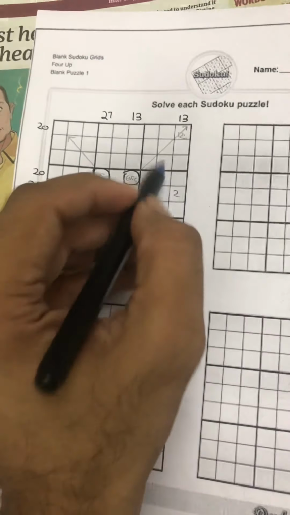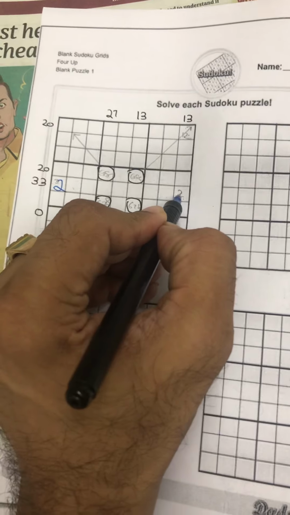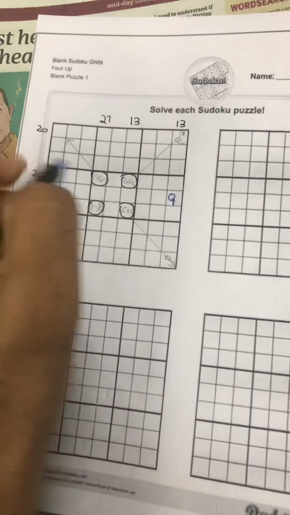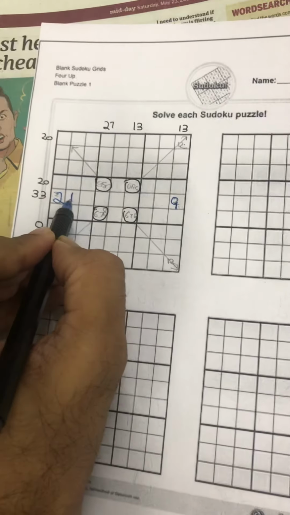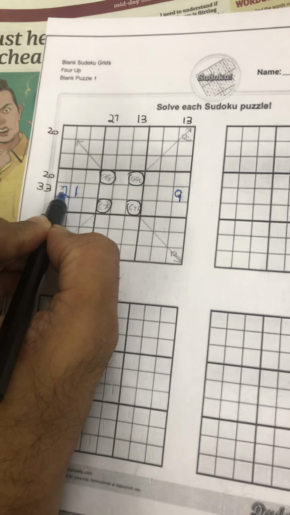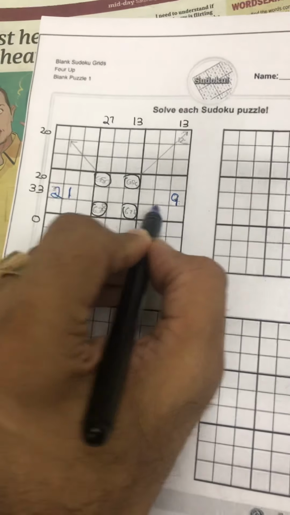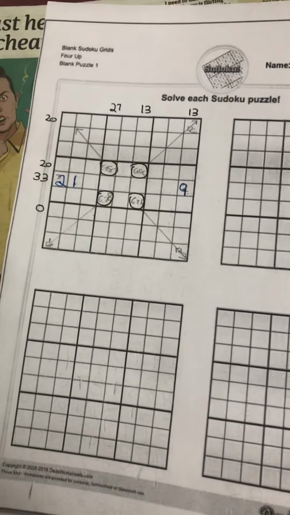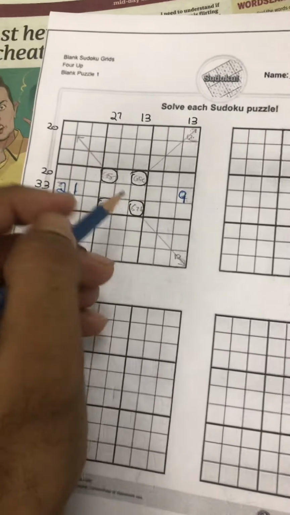Now, if this is a 1, this cannot be a 1 here, so this has to be a 9, and this has to be a 1, because you remember that 1 plus 9 is 10, plus 2 is 12, and the remaining is 33, which makes 45. So this is the way you have to derive this digit.